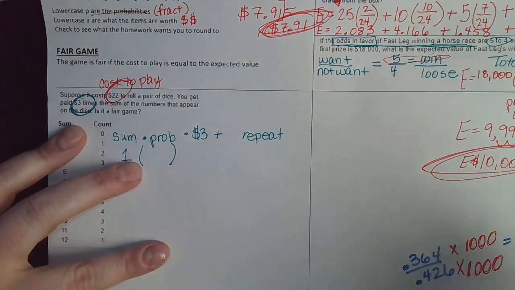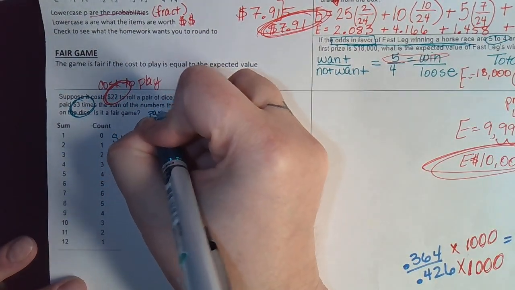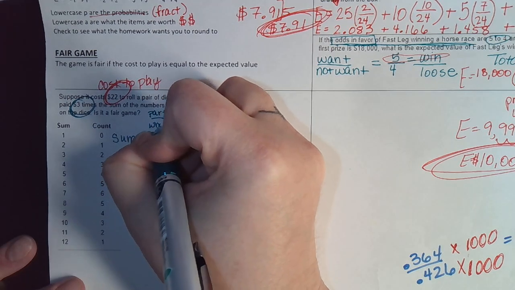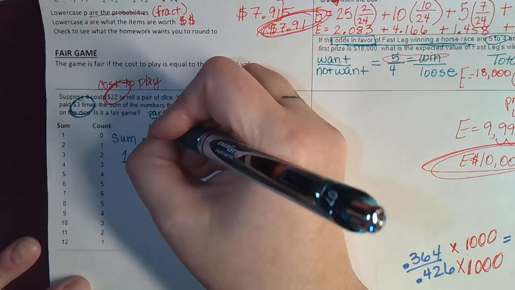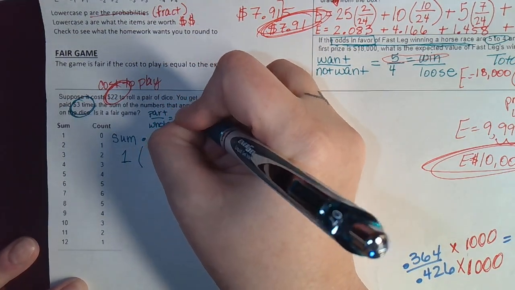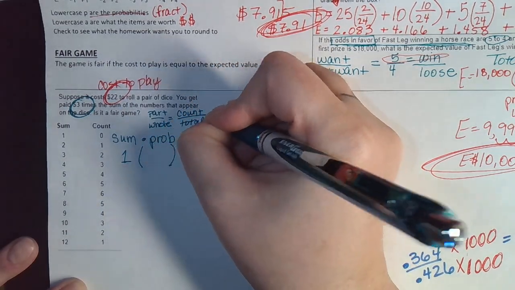Well, my bad. Okay, maybe we didn't. But probability is the part over the whole. Yay. Okay, so this means the count over the total count.